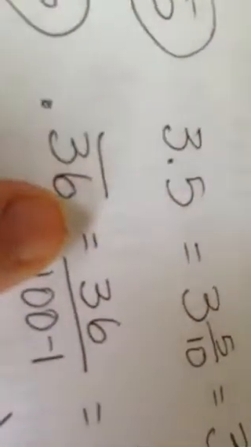Okay. Number 6 is 0.36 repeating. Pause. Now remember, when we do a repeating decimal, we take the 36 and we put it in the numerator of our fraction, and it would take 2 movements of the decimal to get it to the end.